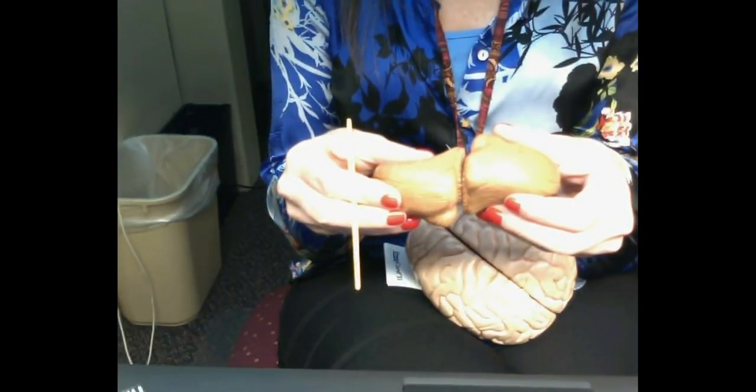And then the last one we have is actually going to be separating the halves of the cerebellum. And so we have the cerebellum in two different halves. And so the falx cerebelli is going to be separating those two halves of the cerebellum.